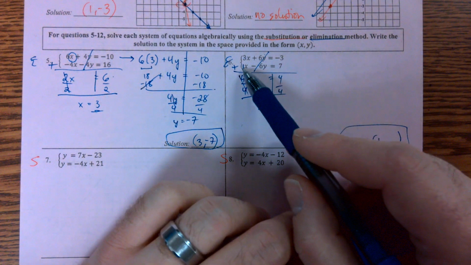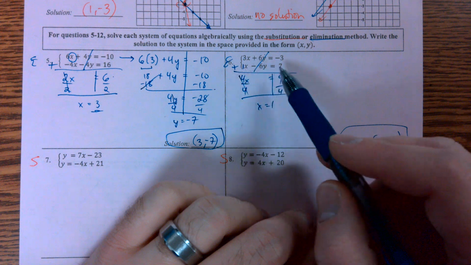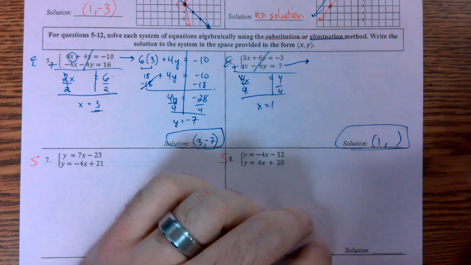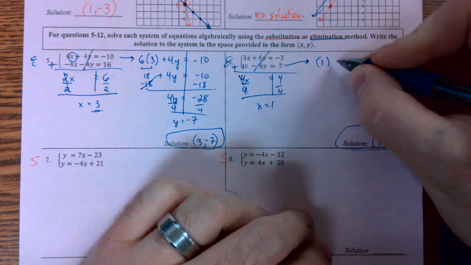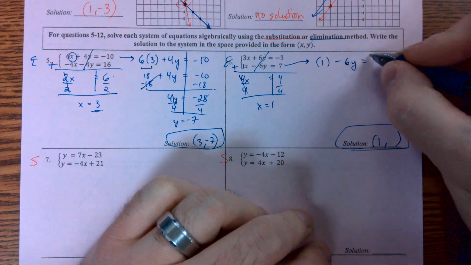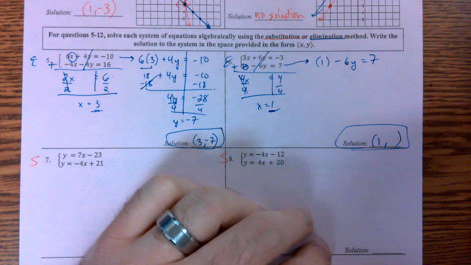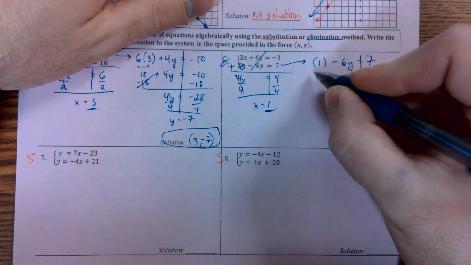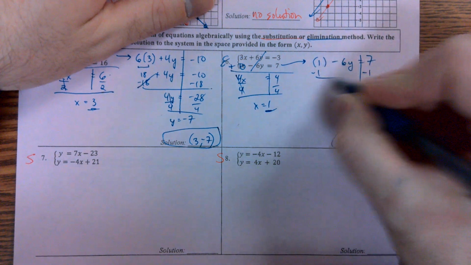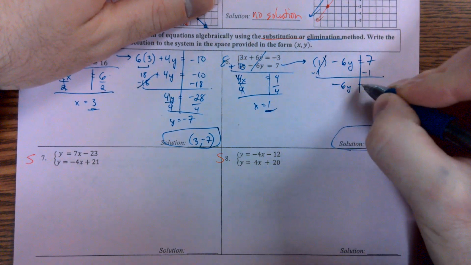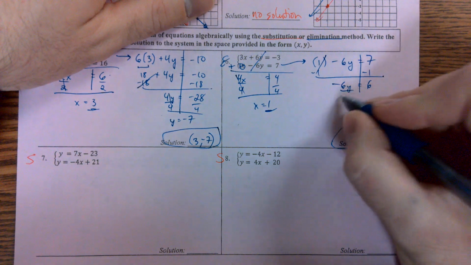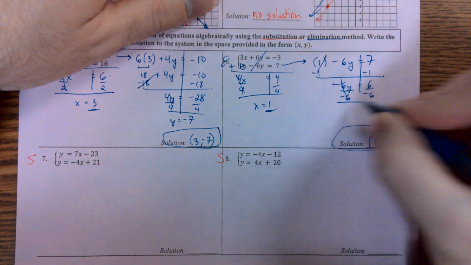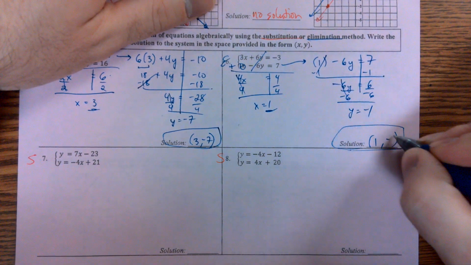Now I'm going to plug 1 back in. I'm going to use this second equation just because x is already by itself, which is going to make things a little bit easier. 1 minus 6y equals 7. Because this 1 is positive and I need to do the opposite, I'm going to subtract it to get negative 6y equals 6. And then I'll divide by negative 6 to get y equals negative 1.